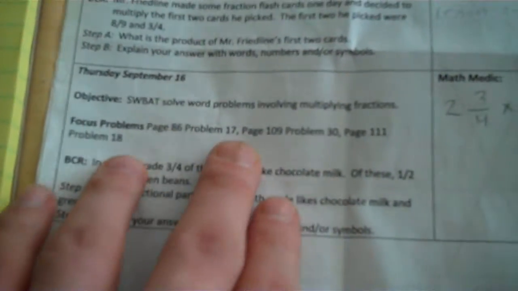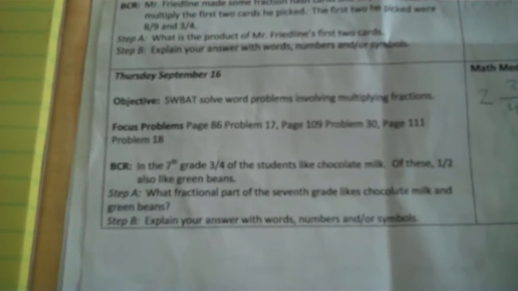Page 86, problem 17, page 109, problem 30, page 111, problem 18, and then you have this little BCR at the bottom. There's only three problems tonight because they're word problems that take a little bit longer, a little bit harder. That's usually how this goes. If they're easy problems like what we had the night before, you're going to have a maximum of 5. If they would take a little bit longer, you might have 2, 3, 4, something like that.